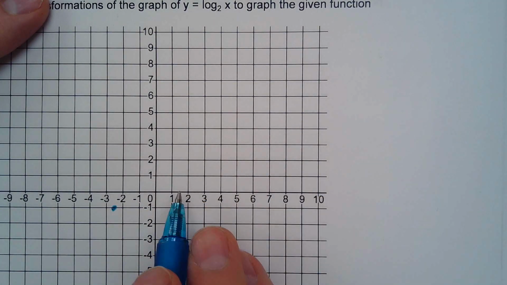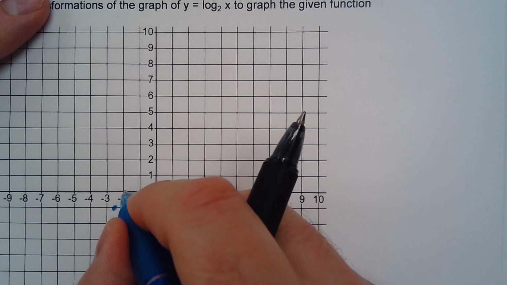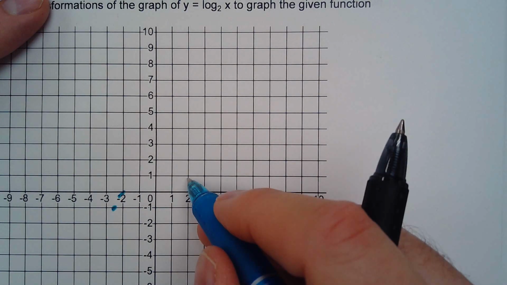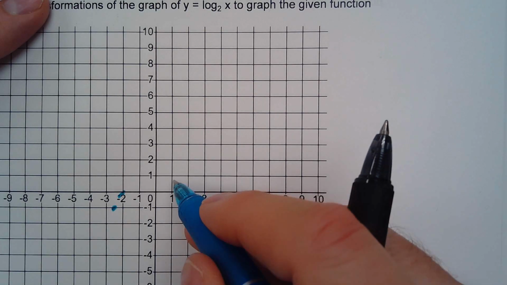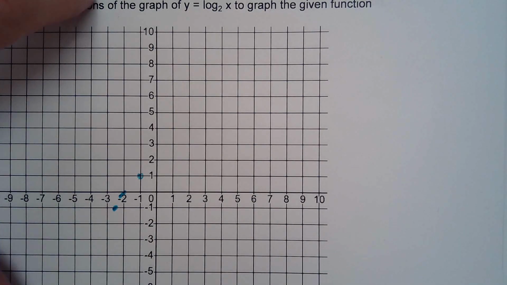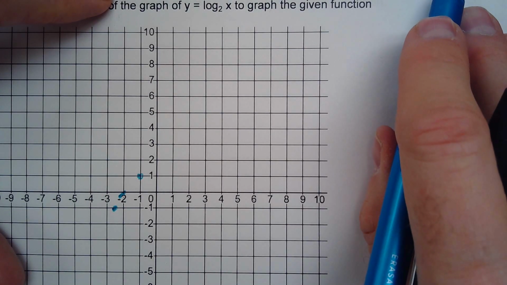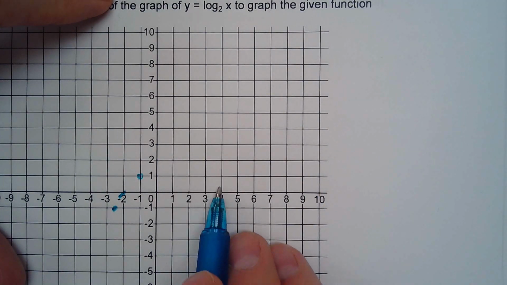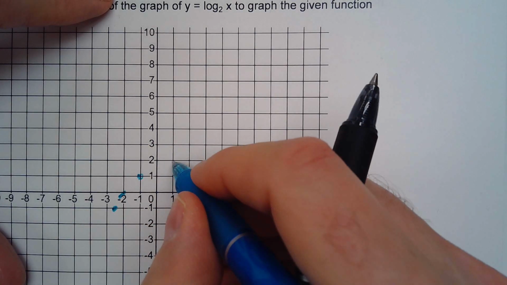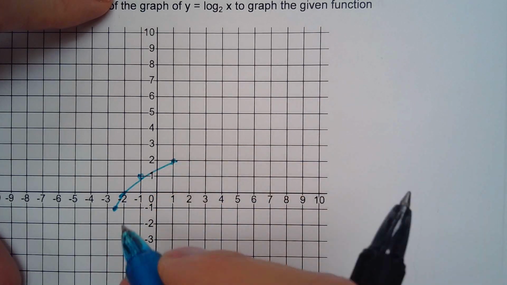That 1, comma 0, I'm shifting to the left 3: 1, 2, 3. 2, comma 1, shift to the left 3: 1, 2, 3. And you can pick up some additional points here, like maybe 4, comma 2. Go left 3. That goes here. And you can start drawing in your shape.